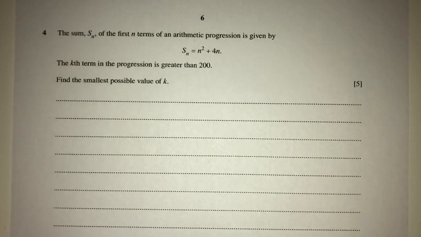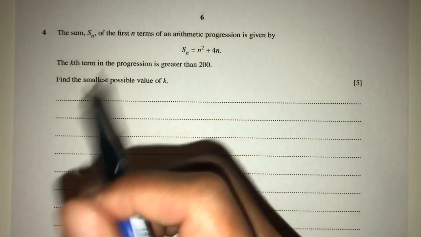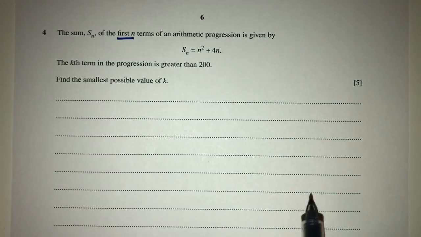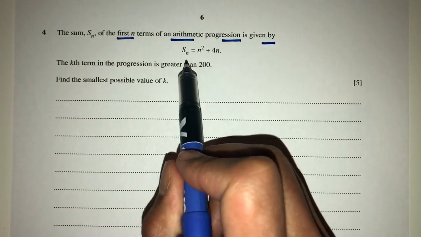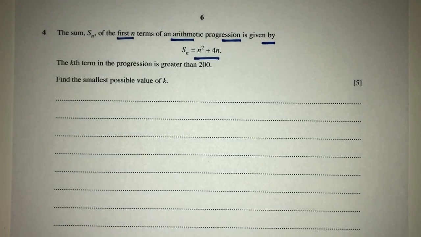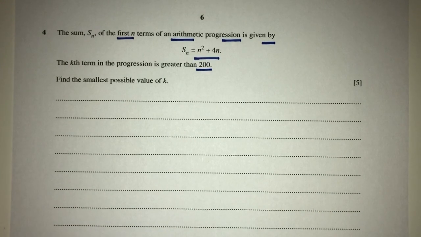Okay, so let's move on to question number 4. The sum of the first n terms of an arithmetic progression is given by this formula here. Now the kth term in the progression is more than this value. That's something given to us that we have to use to find the values, right?